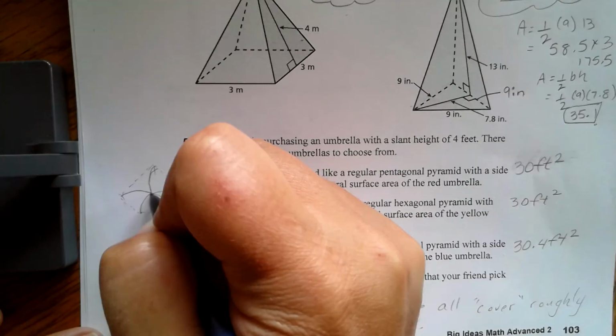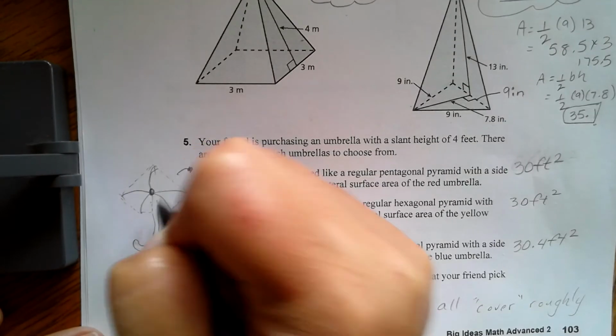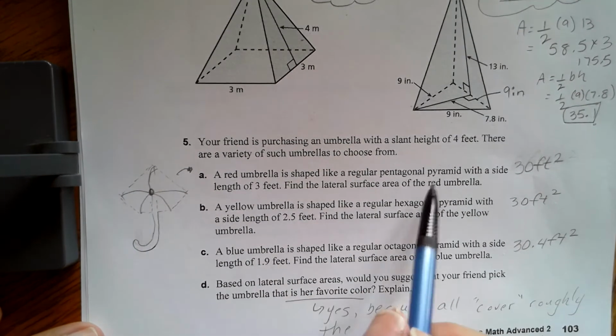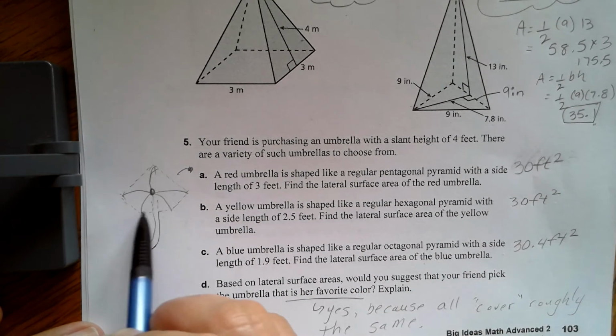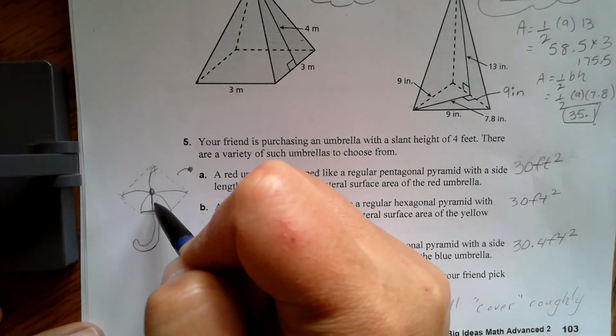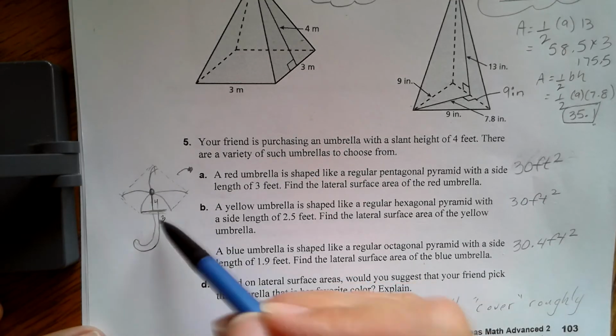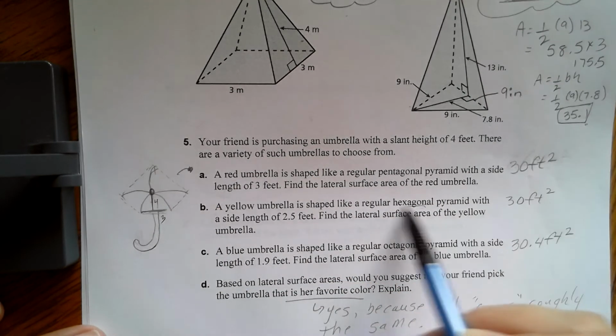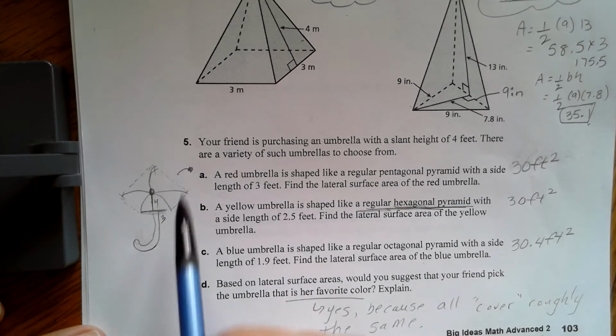And then it says side length of 3 right here. So it's really 4 and 3. Does that make sense? So you really have to imagine it. And then on part B, for example, if it's a hexagonal pyramid, this would change to a hexagon. And an octagonal pyramid, it would change to an octagon.